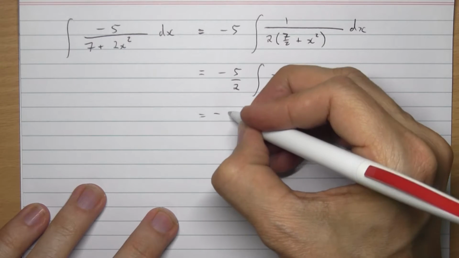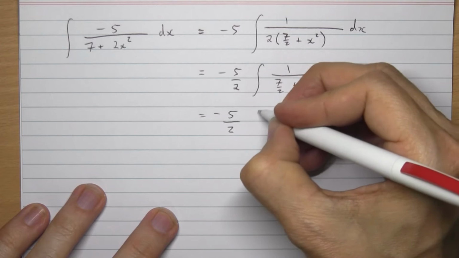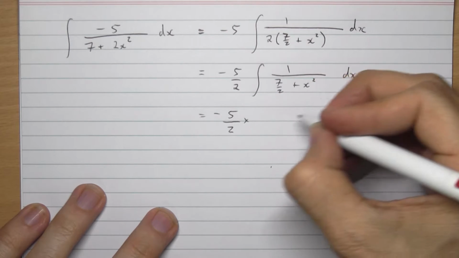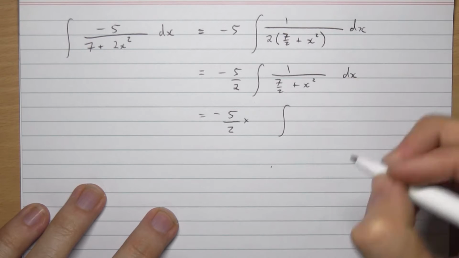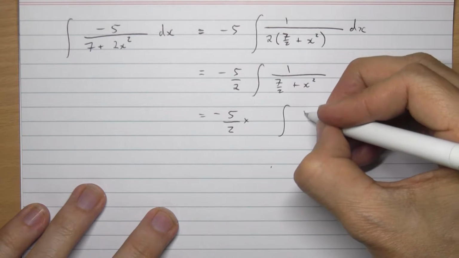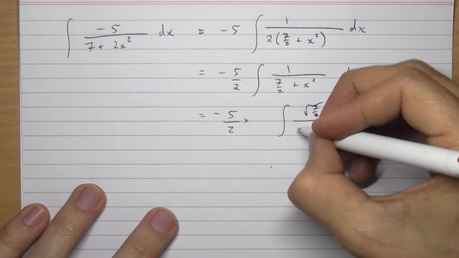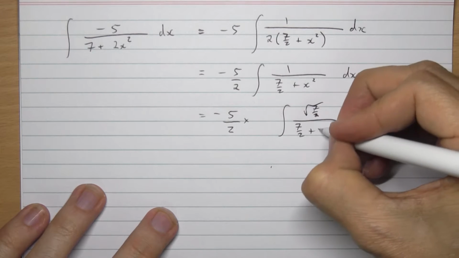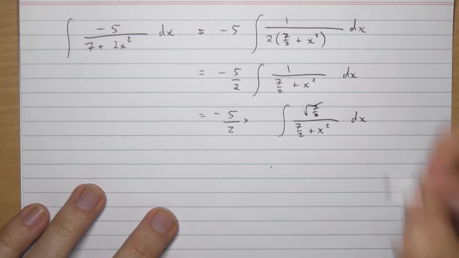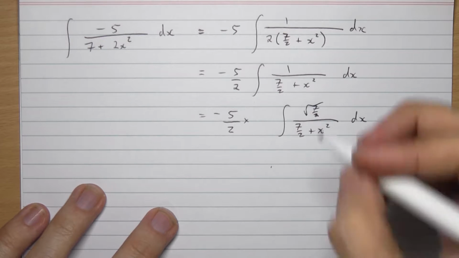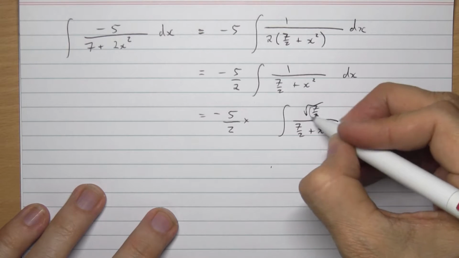I better put it in though for you to see. 5 on 2 times, I'm going to put times something, I'm going to come back. Now up the top here I need the square root of 7 on 2 over 7 on 2 plus x squared dx. So my a is the square root of 7 on 2.